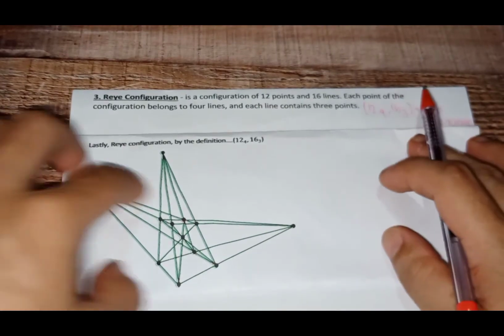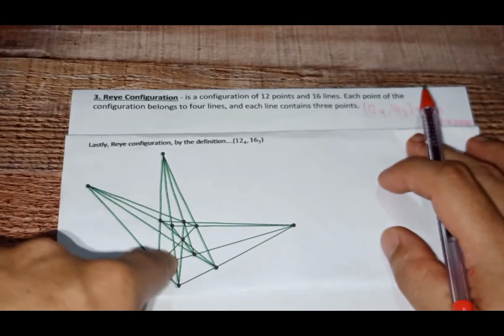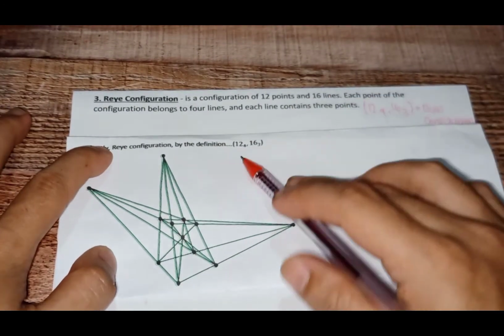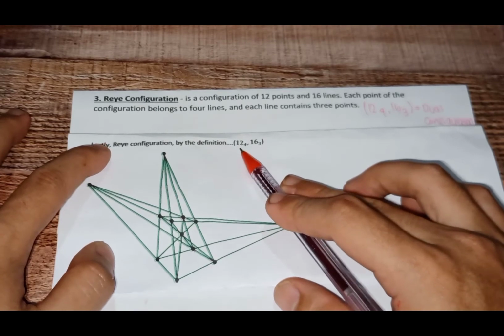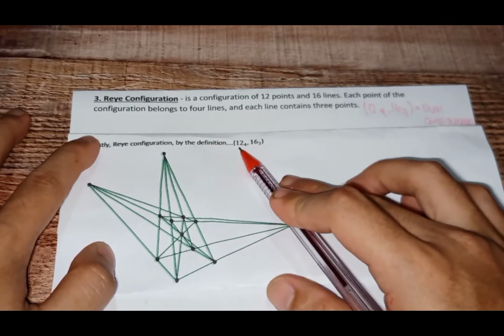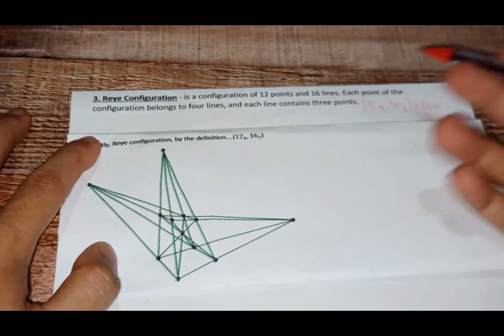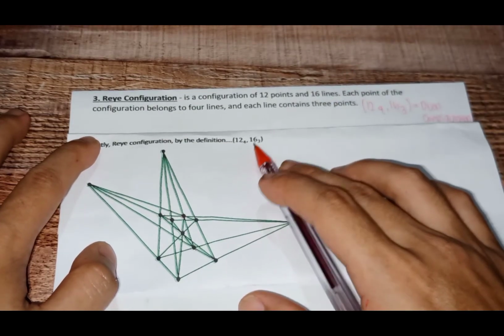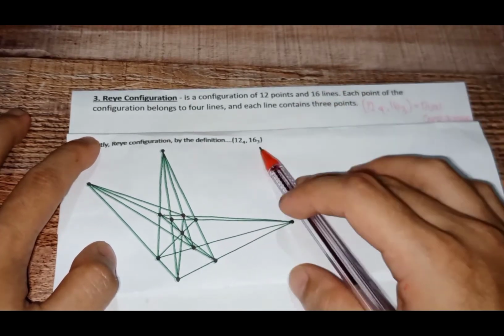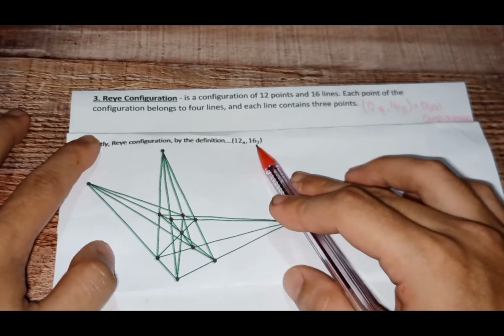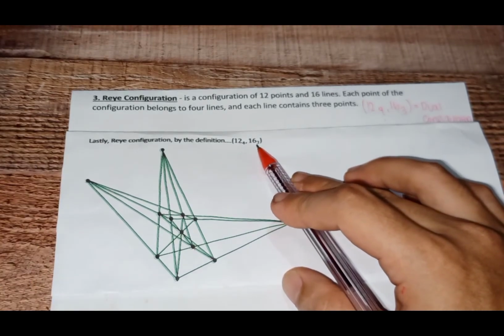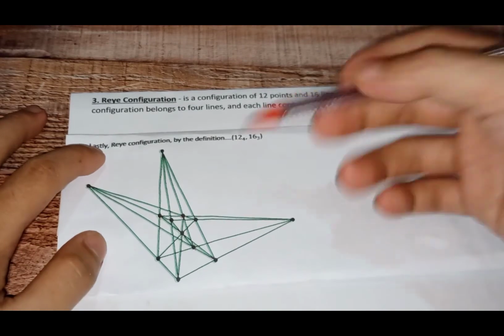As you can see, this illustration shows that there are 12 points where each point consists of 4 lines. How about the 16 lines, where each line must consist of 3 points? Let's see.